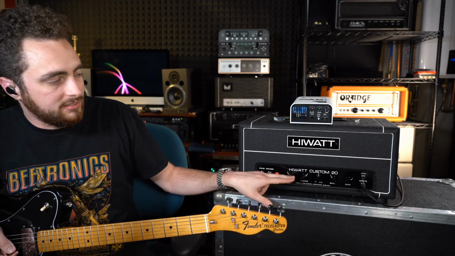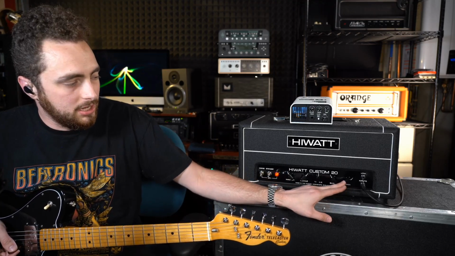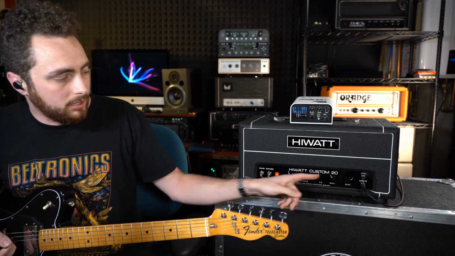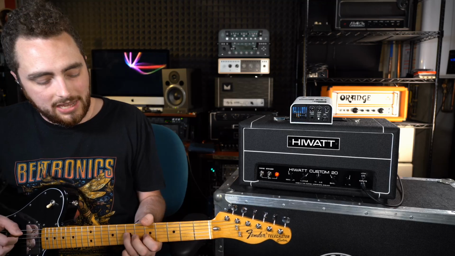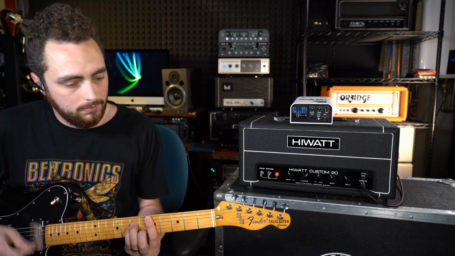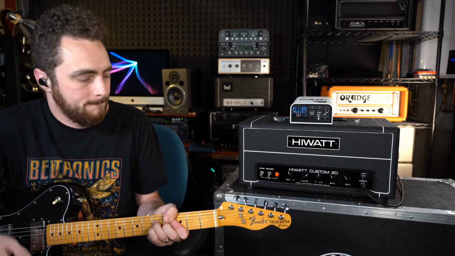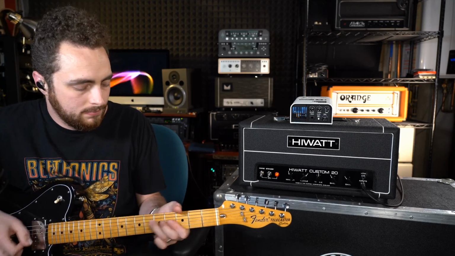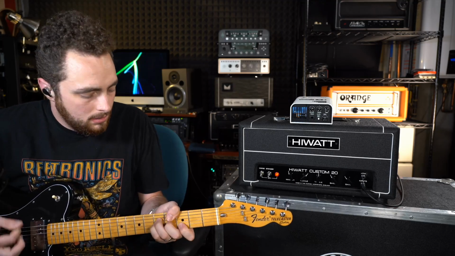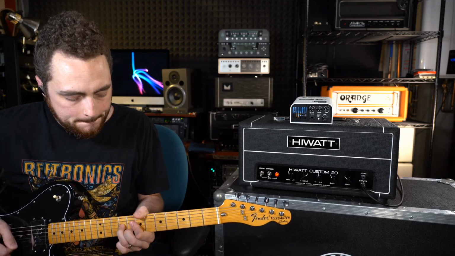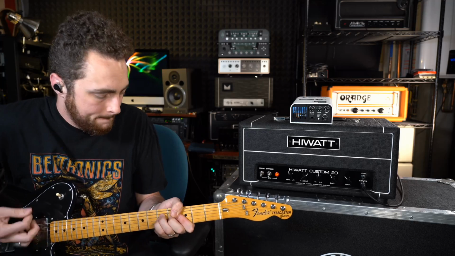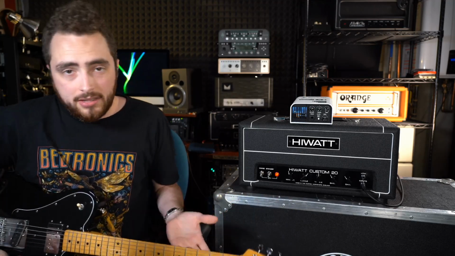Now, that's interacting differently with the preamp gain, right? I'm pushing a little too much gain now. I'm no longer in edge of breakup territory. I'm fully broken up. So now I'm going to come over and dial the preamp gain back a little bit to maintain that edge of breakup tone right there that I'm looking for. Sounds pretty good to me.